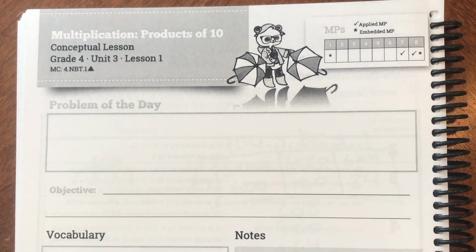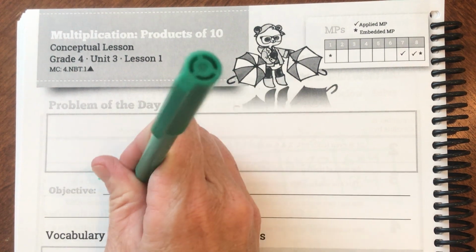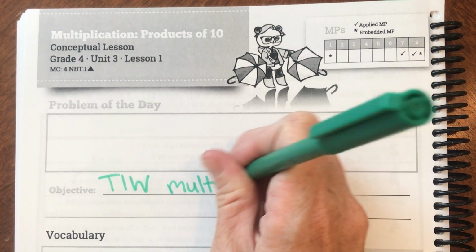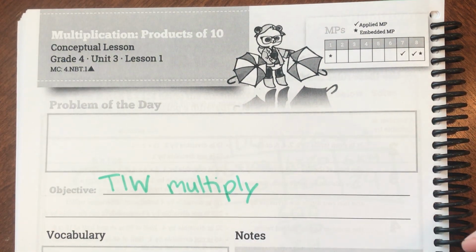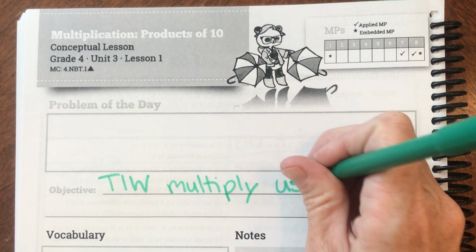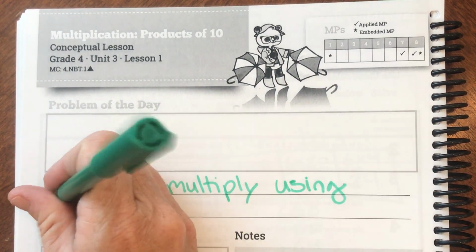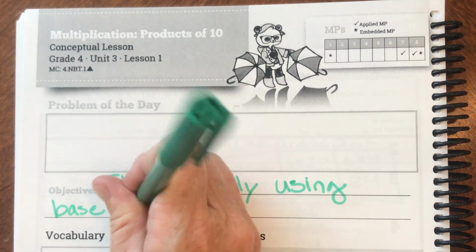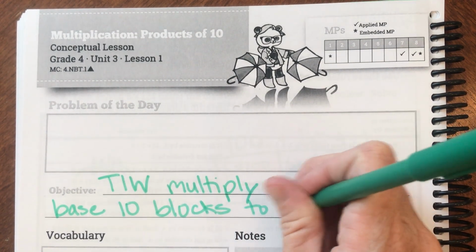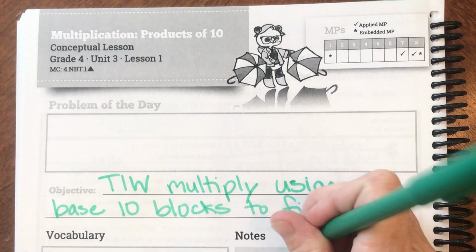We are on page 175 of your student journal, and we are beginning our unit of division. Our goal today is to multiply using base 10 blocks to find a pattern.